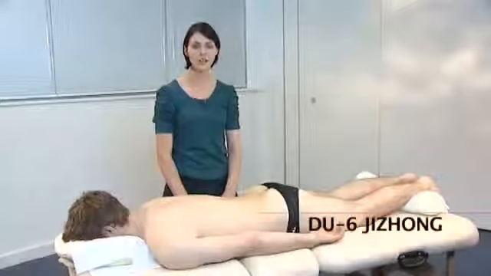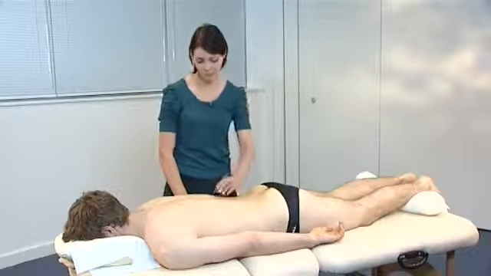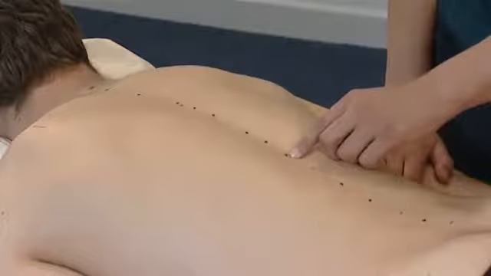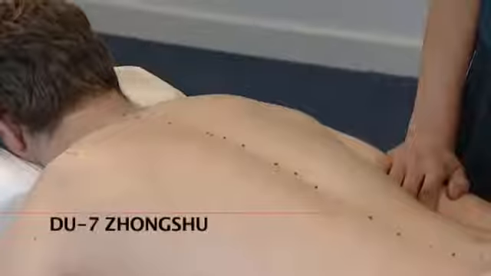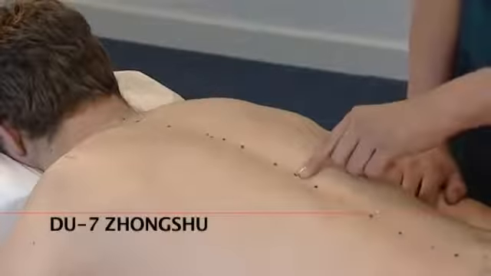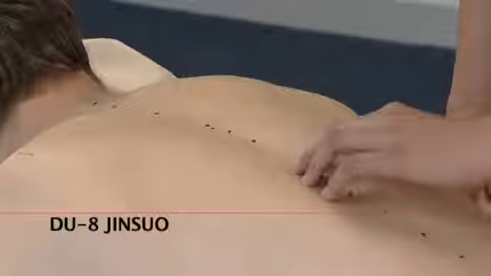Do6 is on the posterior midline, below the spinous process of T11. Do7 is on the posterior midline, below the spinous process of T10. Do8 is on the posterior midline, below the spinous process of T9.